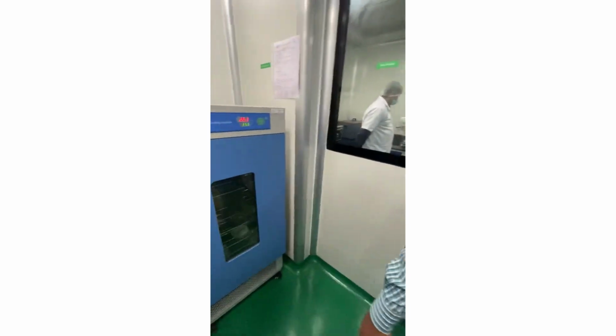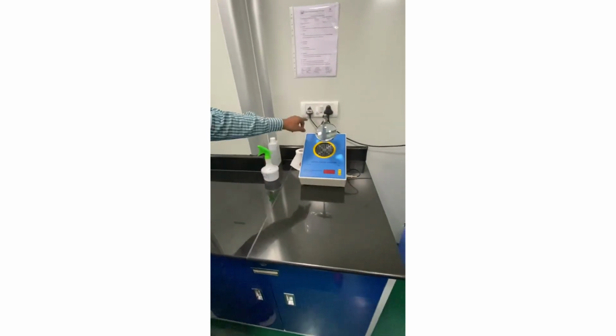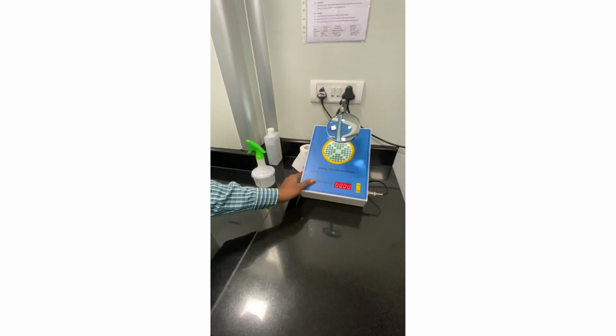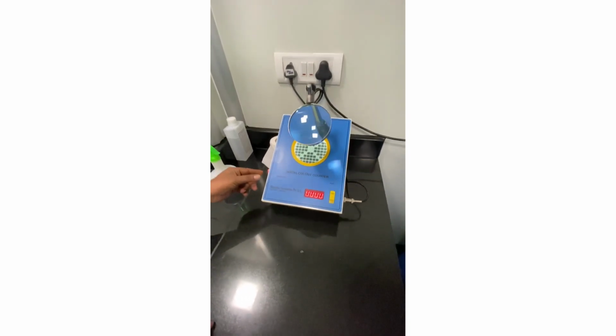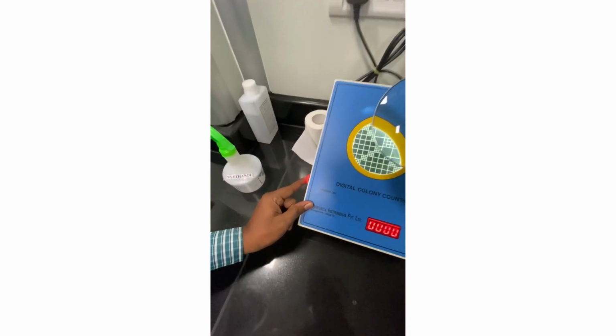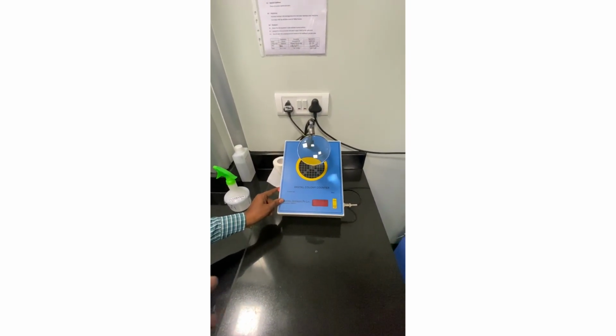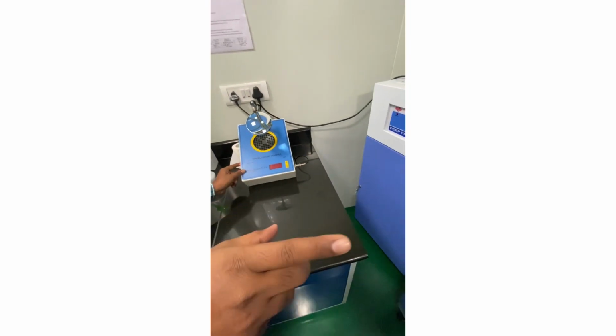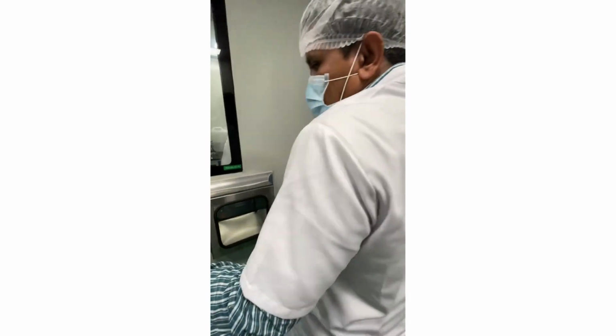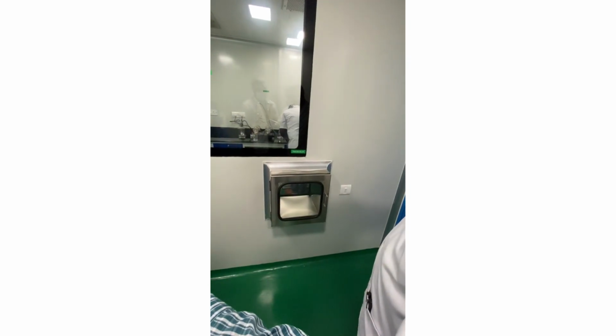After completion of this, in this equipment we are counting the colonies, how many colonies are present. This is a digital colony counter. We are keeping the plates here after completion of the incubation period, and we are counting.